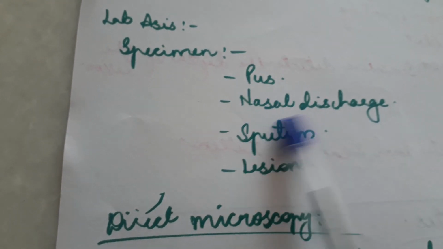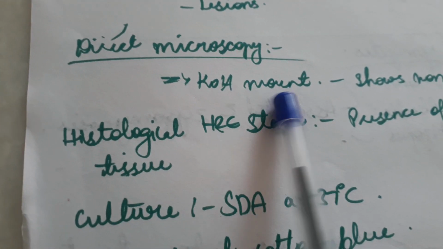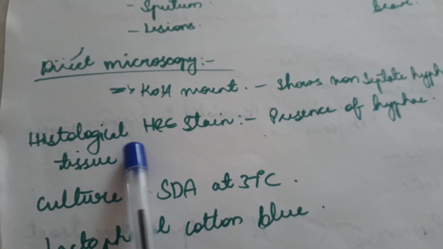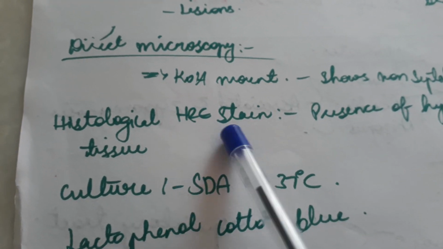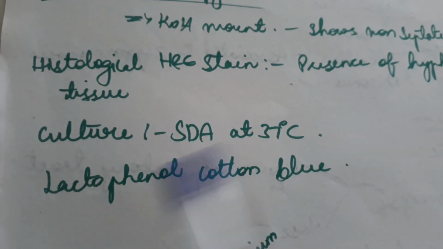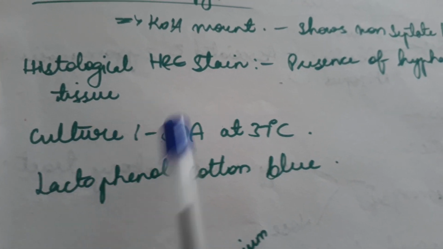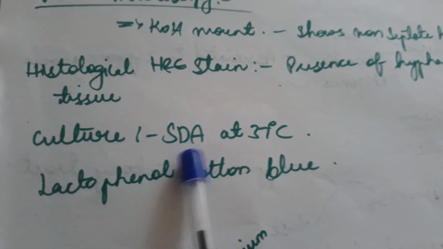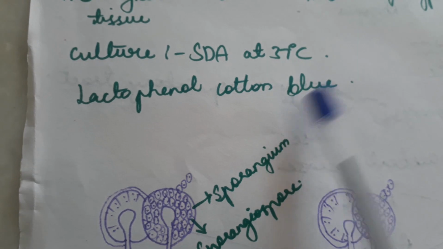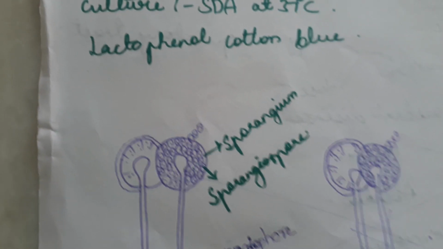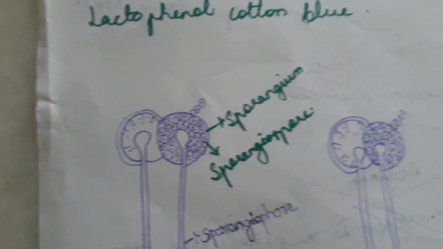For the lab diagnosis, the specimens we take are pus, nasal discharge, sputum and lesions. Direct microscopy with KOH mount shows non-septate hyphae, whereas histological sections with hematoxylin and eosin stain show the presence of hyphae. Culture is on Sabouraud's dextrose agar without cycloheximide at 37 degrees centigrade, and with lactophenol cotton blue we can see these characteristic features.